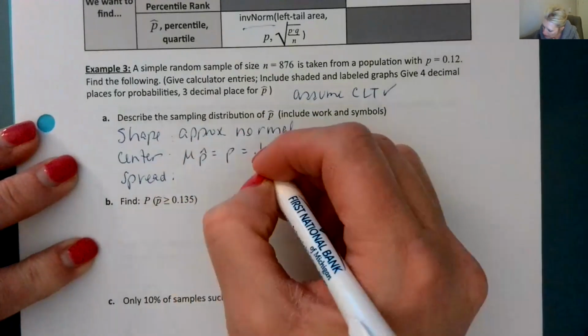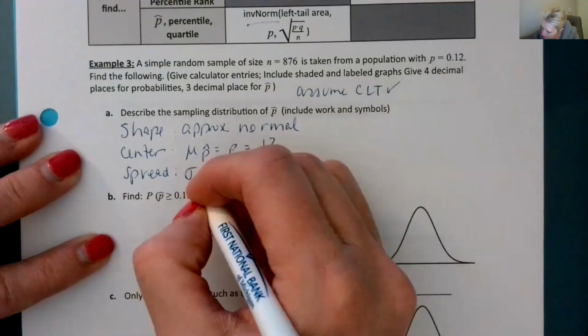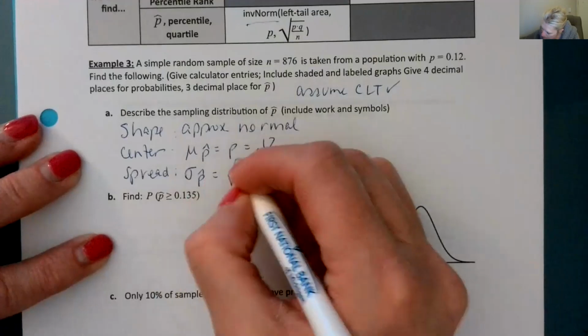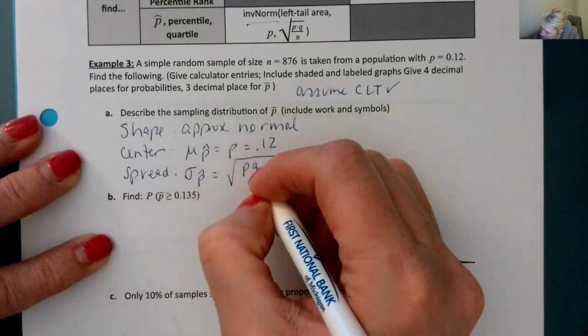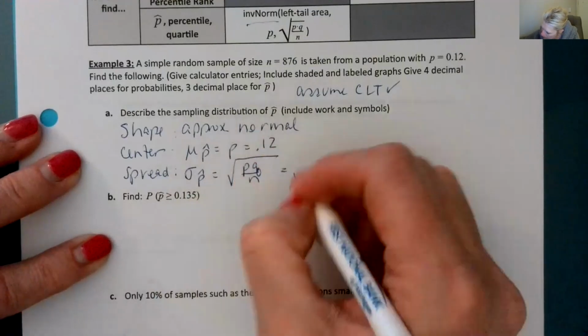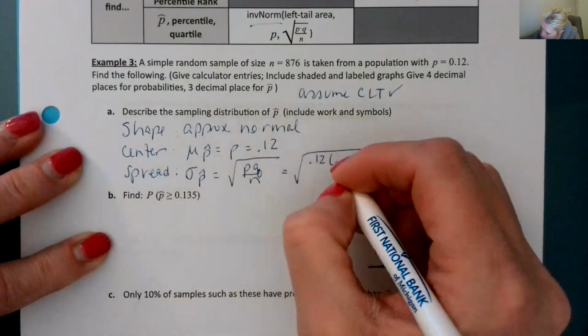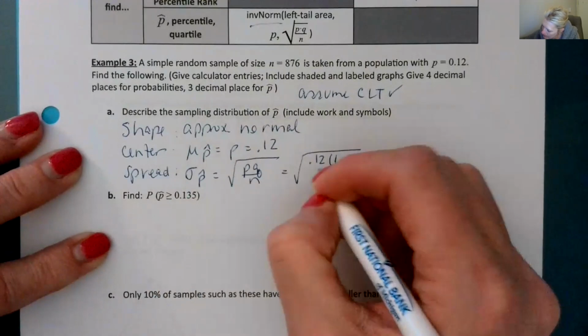And our spread, the sigma of the p hats, is going to be equal to the square root of p times q divided by n, which in this case is 0.12 times 1 minus 0.12 divided by 876.